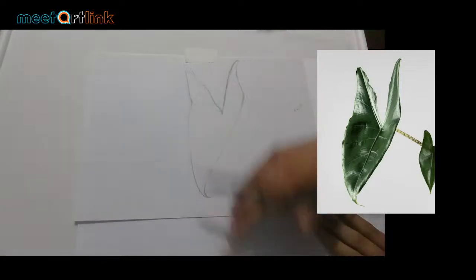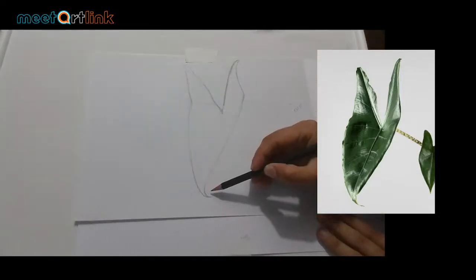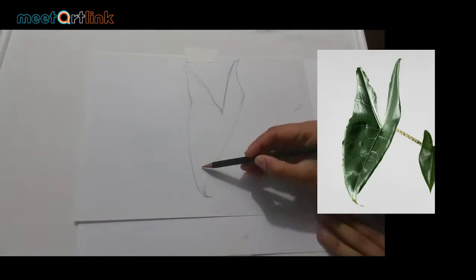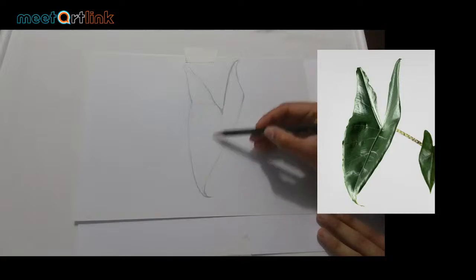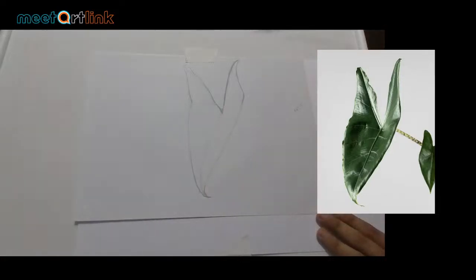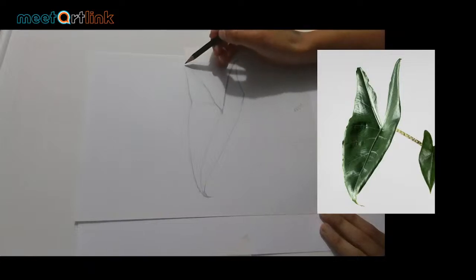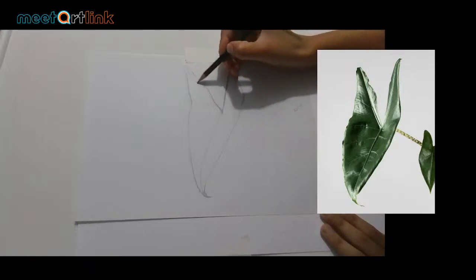We're gonna draw the nerves of the leaf now. So we have the main one that goes here. And we have the other two that go up to the corners of the upper part. So we have those here.